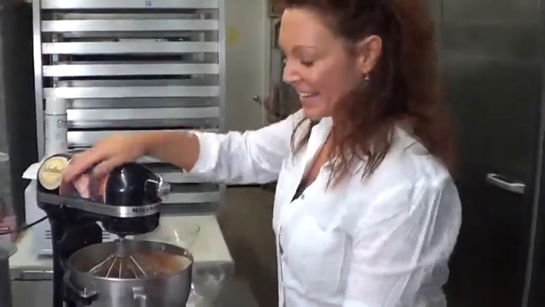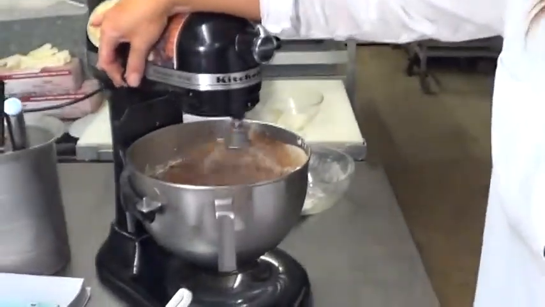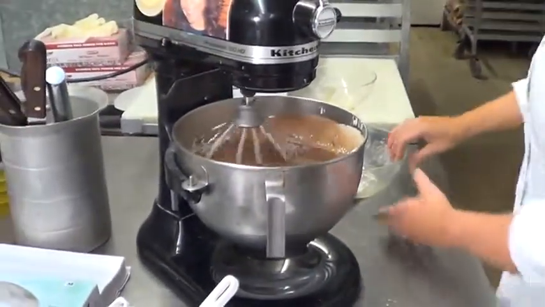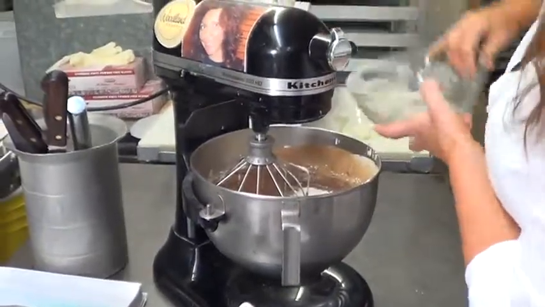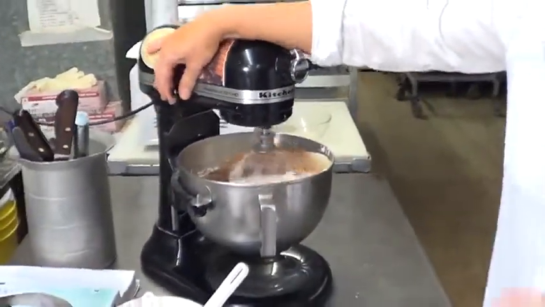So there is your second addition of the wet and the last addition of the dry. And that's it. This was a lot of ingredients for this cake recipe.